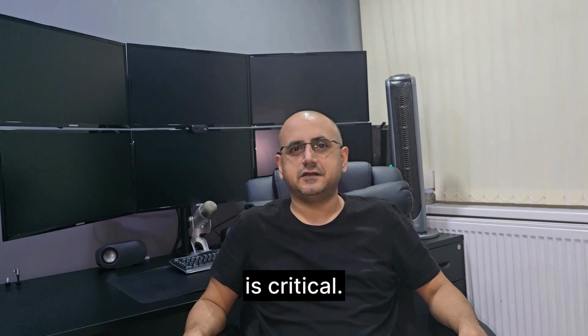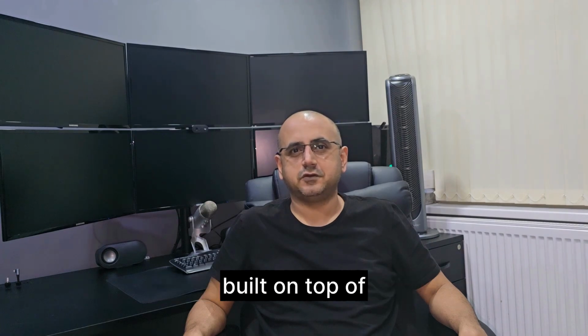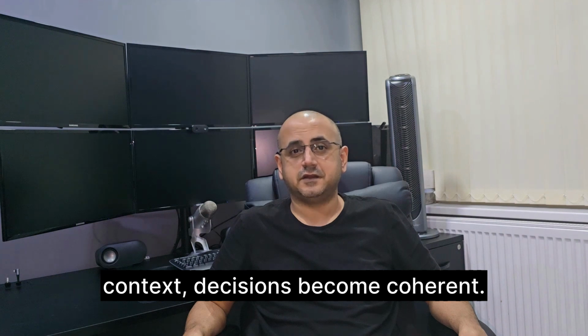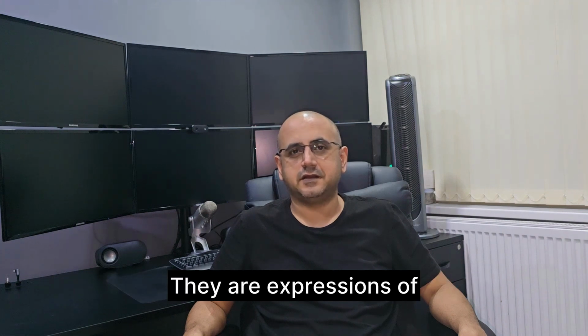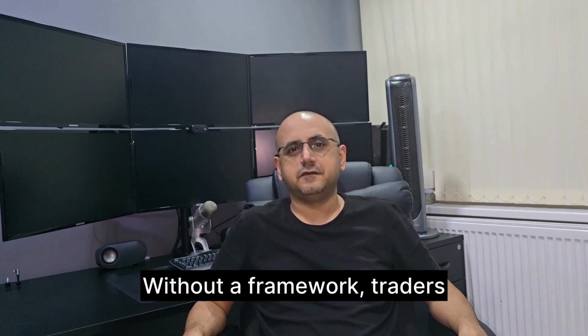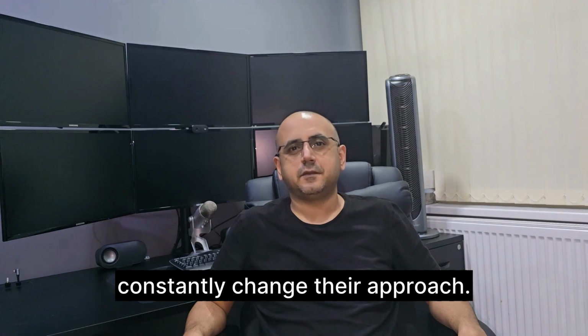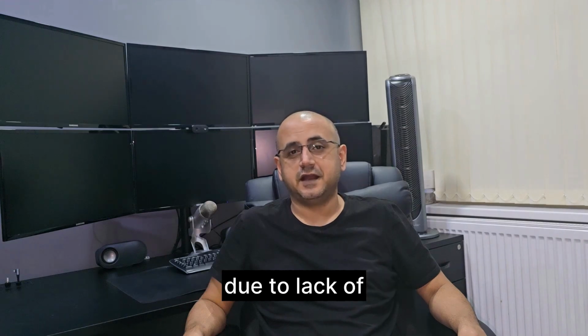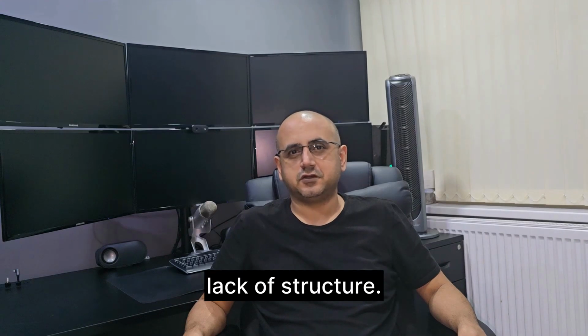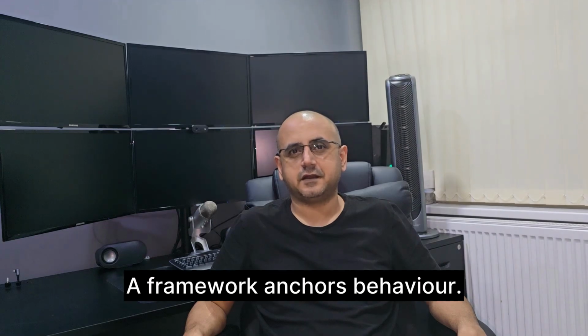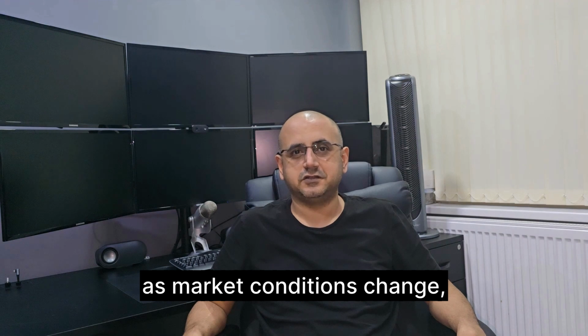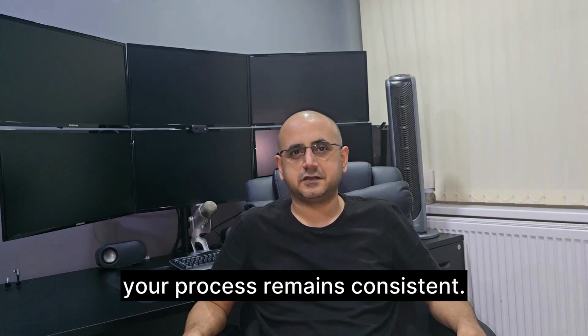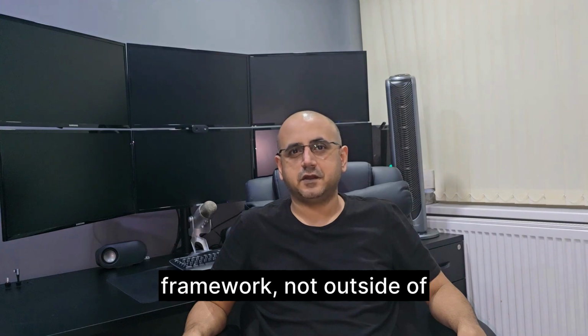This inversion of thinking is critical, because when execution is built on top of context, decisions become coherent. They are no longer random, they are expressions of a structured view. Without a framework, traders constantly change their approach. One week they are trend following, the next week they are mean reverting, then they switch to breakout strategies. This inconsistency is not due to lack of discipline, it is due to lack of structure. A framework anchors behavior. It ensures that even as market conditions change, your process remains consistent. You adapt within the framework, not outside of it.